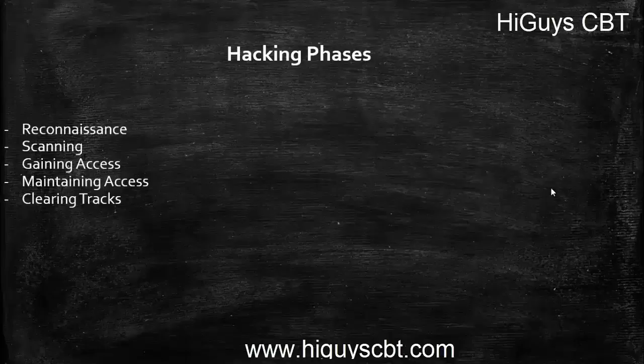Clearing tracks. Clearing tracks refers to the activities carried out by an attacker to hide malicious acts. The attackers overwrite the server system and application logs to avoid suspicion.